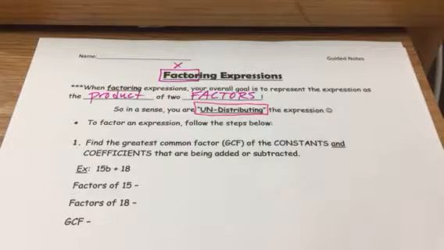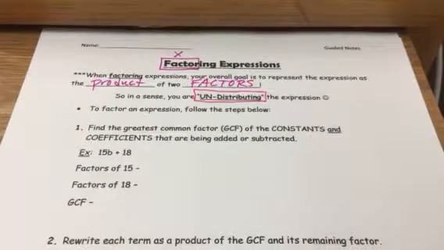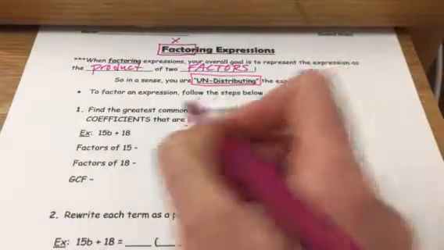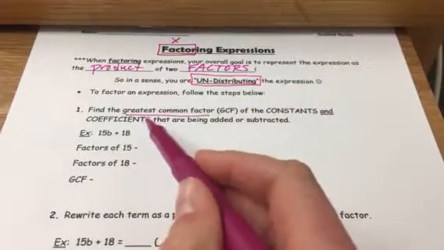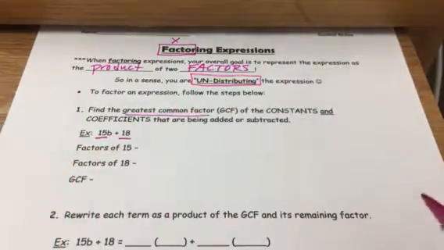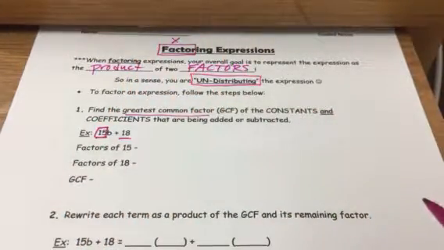So here are the steps to be able to factor expressions. The first thing we need to do is find the greatest common factor between the constant and the coefficient that are being added or subtracted. So here we've got 15b plus 18. So the factors of 15, I'm just going to look at the coefficient there, and the b is just going to come along for the ride.